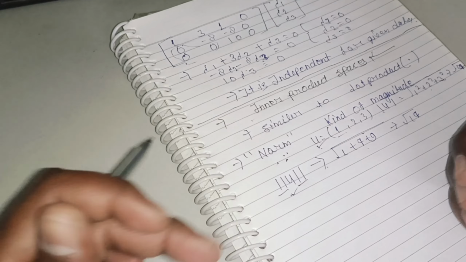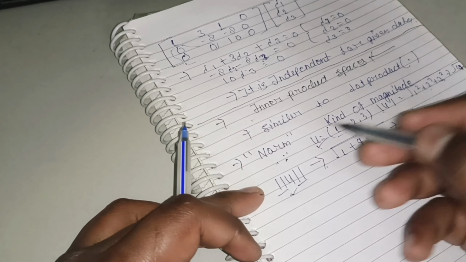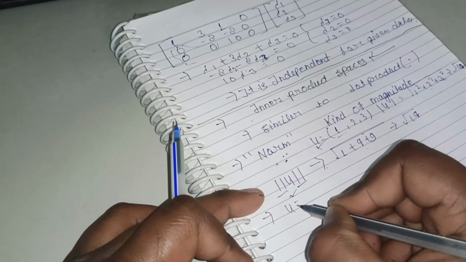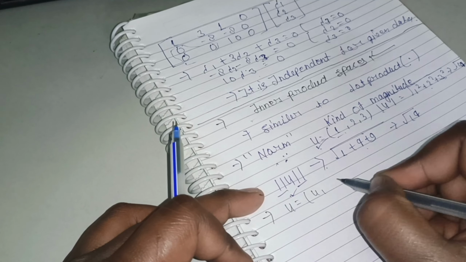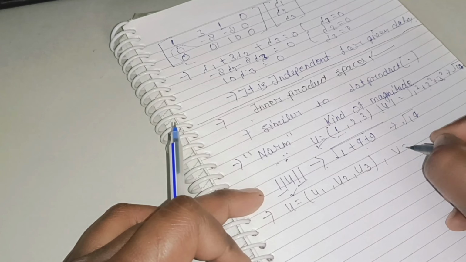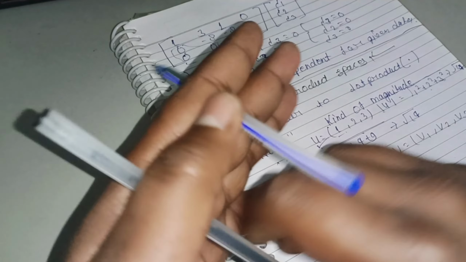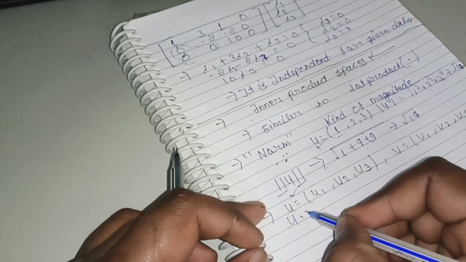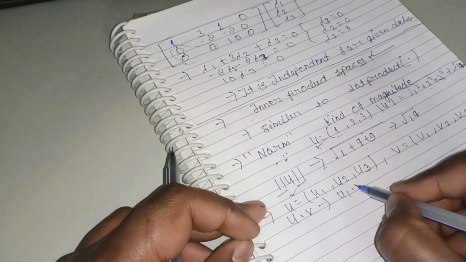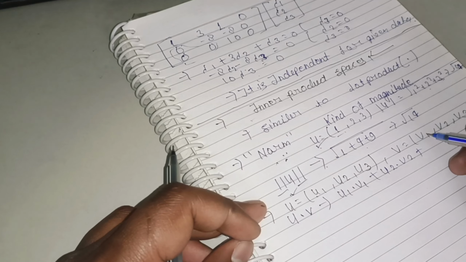Okay, so let me just say something. We know that if u is equal to u1, u2, u3, and v is equal to v1, v2, v3, then what will be u dot v? Simply we have to do the dot product: u1 into v1 plus u2 into v2 plus u3 into v3.